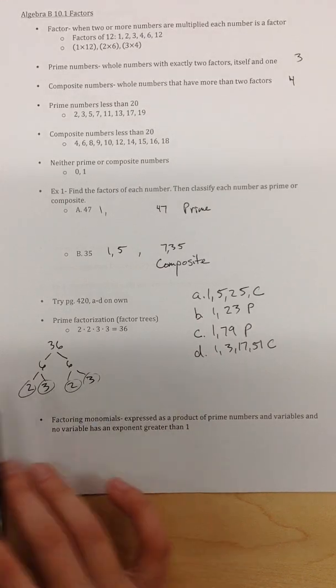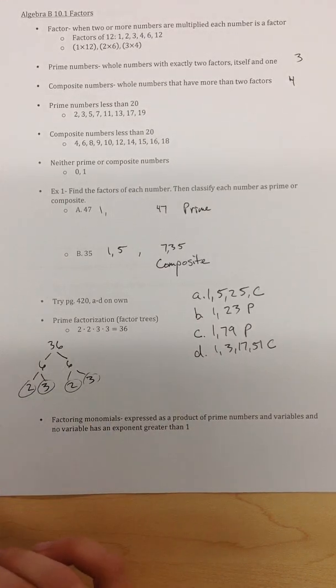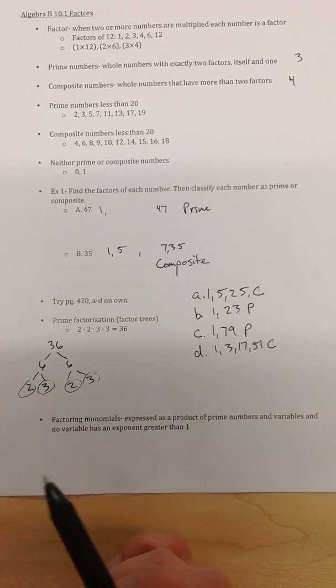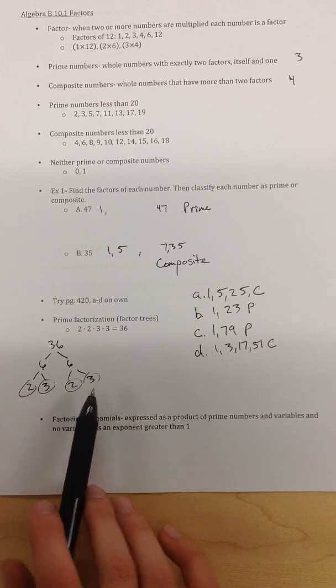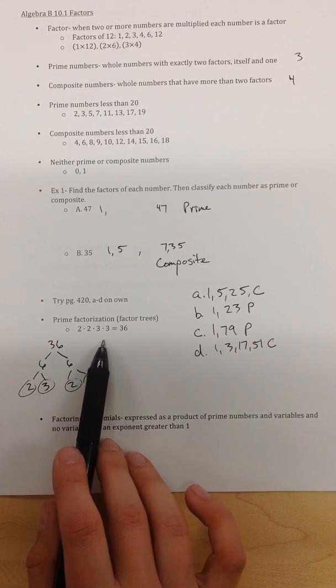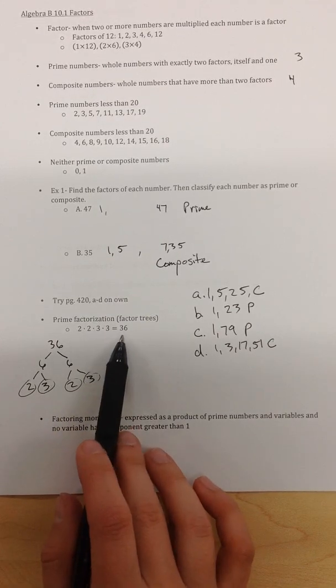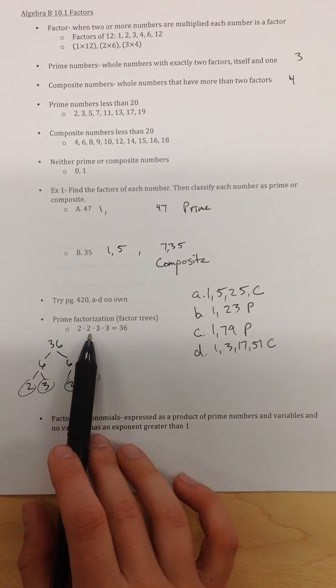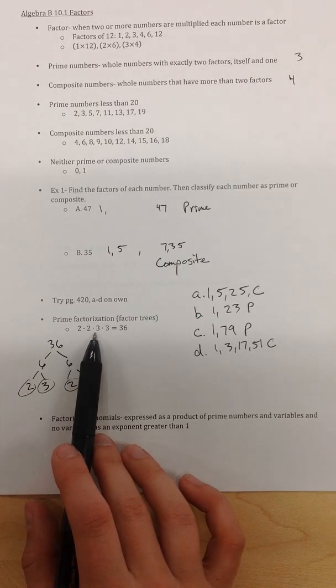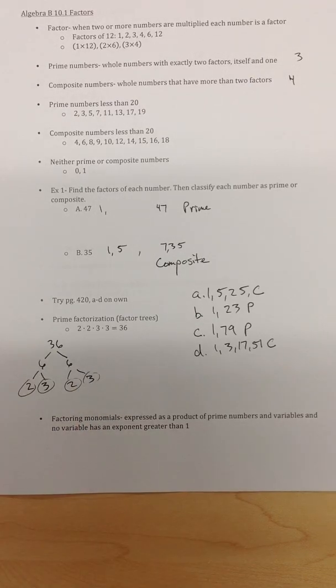So now I've done my full prime factorization because I got it down to just a list of all prime numbers. So then what I do is I take those numbers, so 2, 3, and 2, 3, and I multiply all those together, and all those numbers multiplied together would give me 36. Because 2 times 2 is 4, times 3 would be 12, times 3 would be 36.